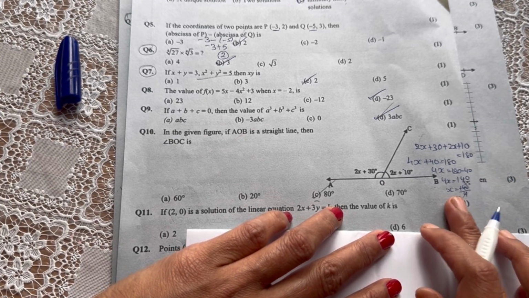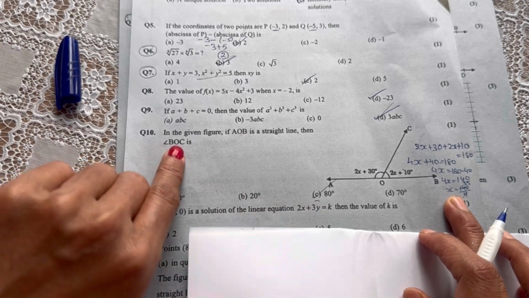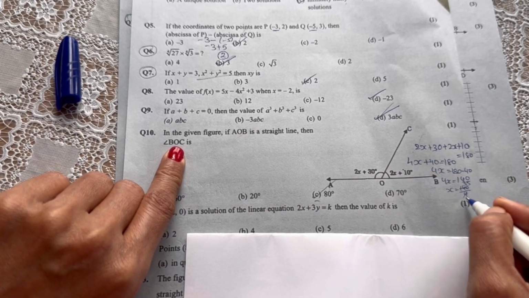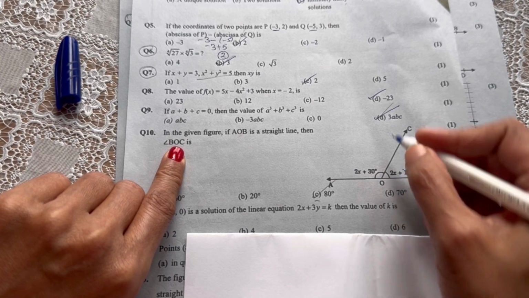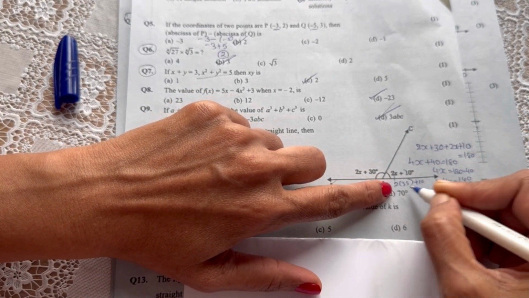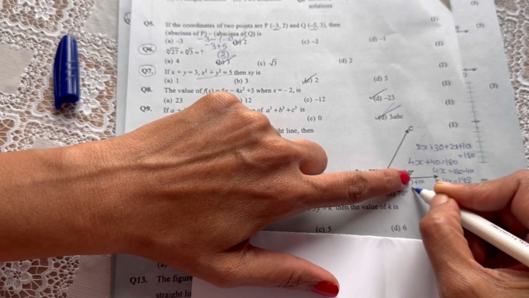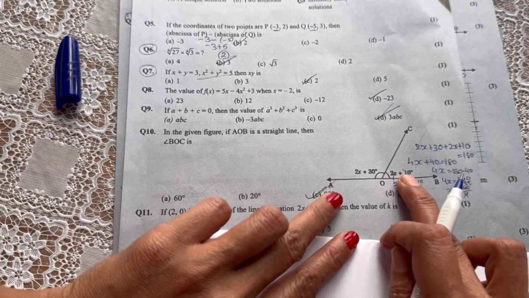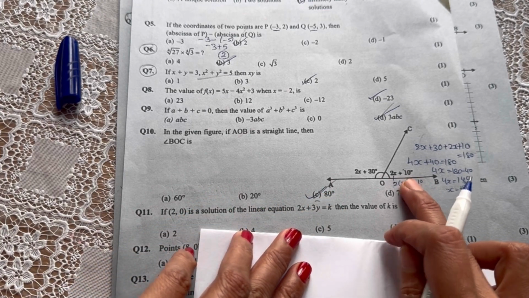35. If x is 35, then what is BOC? Angle BOC is 2x plus 10. So x we have found as 35. If x is 35, then this is 2 multiplied by 35 plus 10. So 2 times 35 is 70. 70 plus 10 is 80. So this angle BOC is 80 degrees.